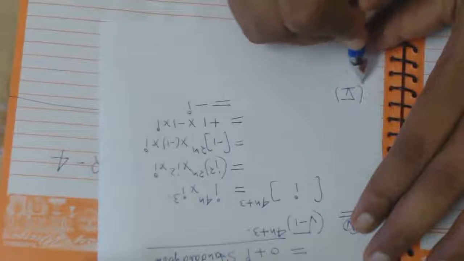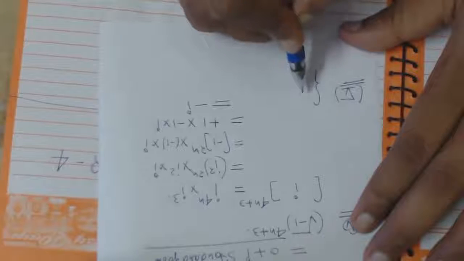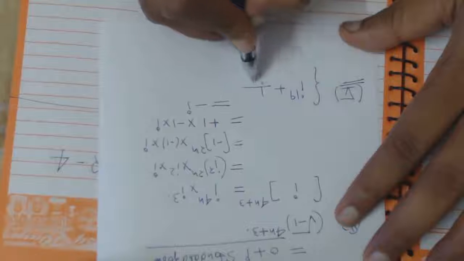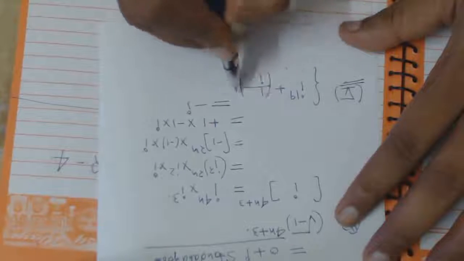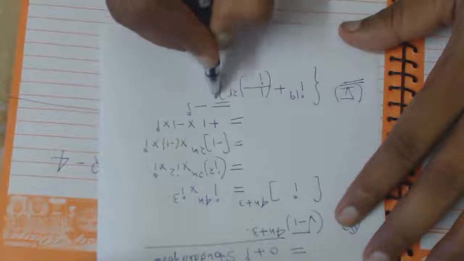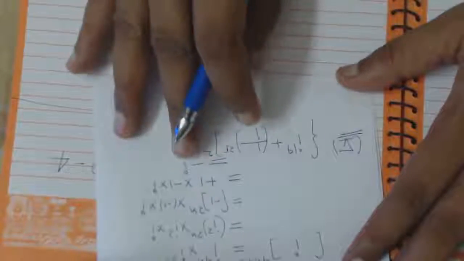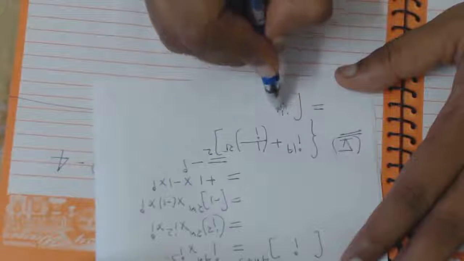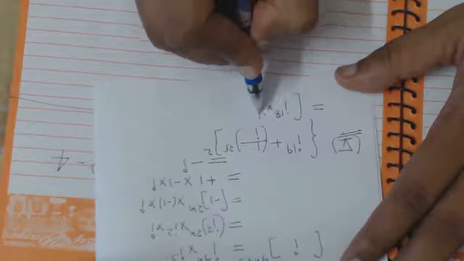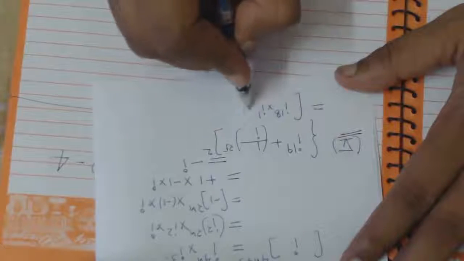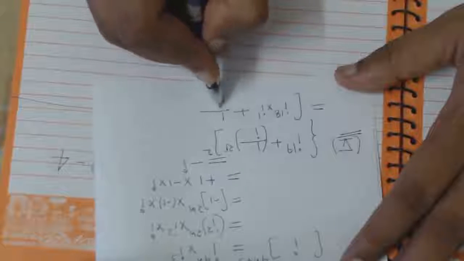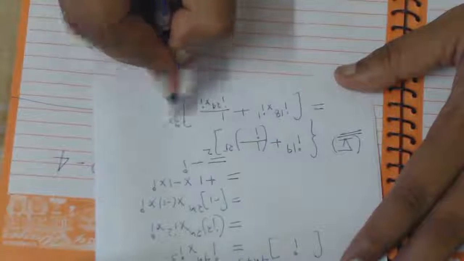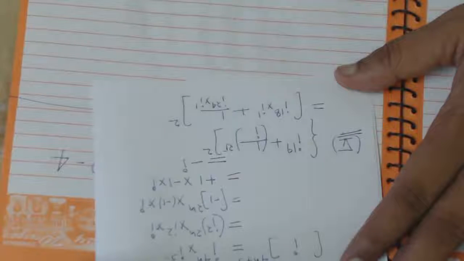The fifth part, iota raised to the power 19 plus 1 upon iota raised to the power 25, whole square. Now this is iota raised to the power 18 into iota raised to the power 1. What about this? 1 upon iota raised to the power 24 into iota raised to the power 1, whole square.